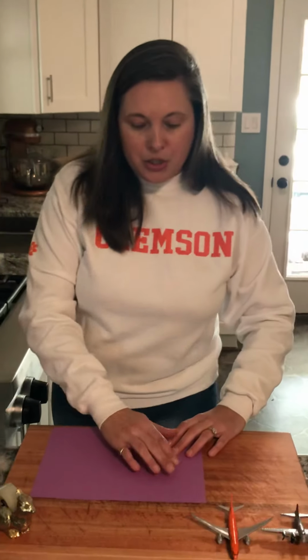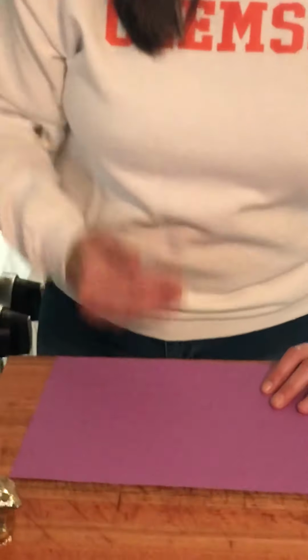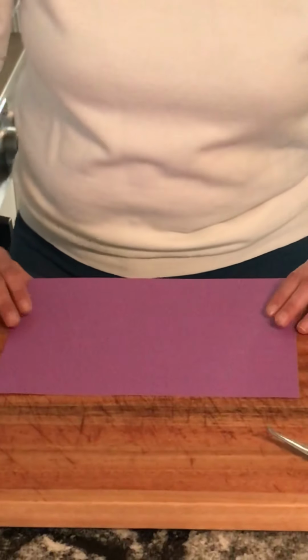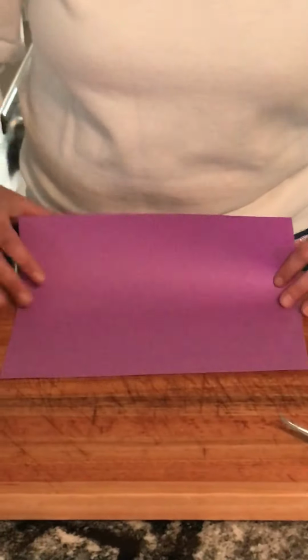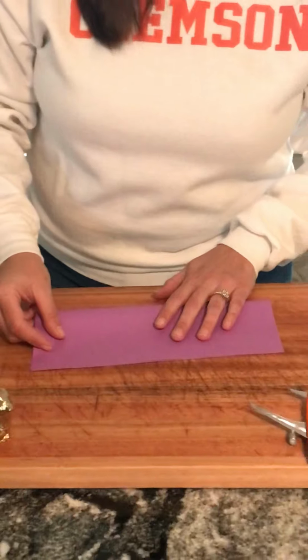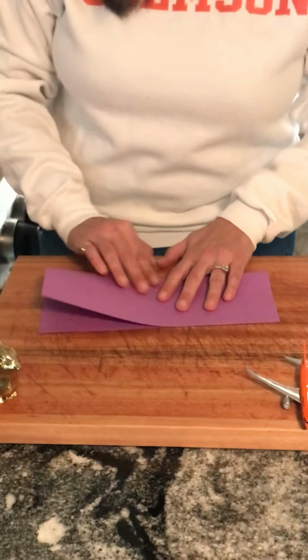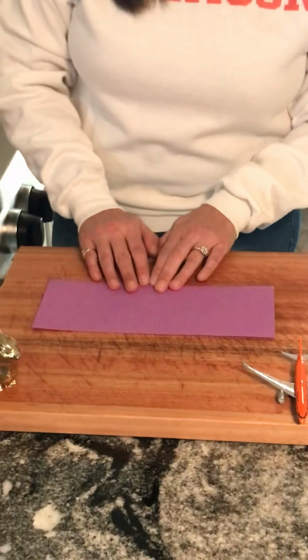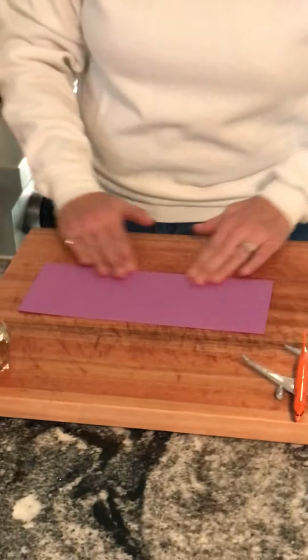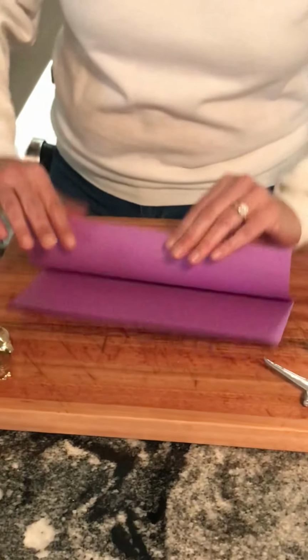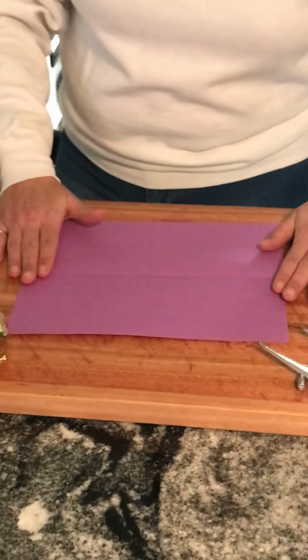The first thing you want to do is put the wide part of the paper so that it's facing you. Some people call this folding it hot dog style because it's long like a hot dog. So just fold the paper in half and make a good crease down the middle. And then you want to open the paper back up so that you can see the crease.